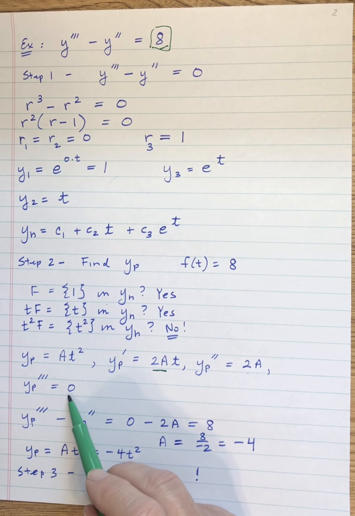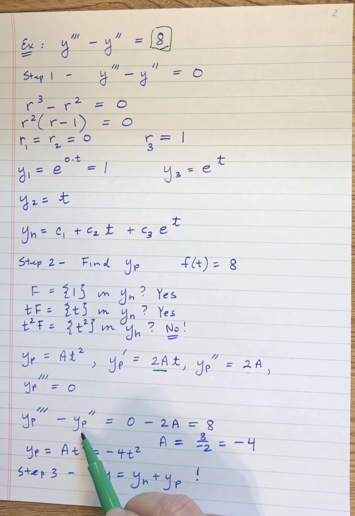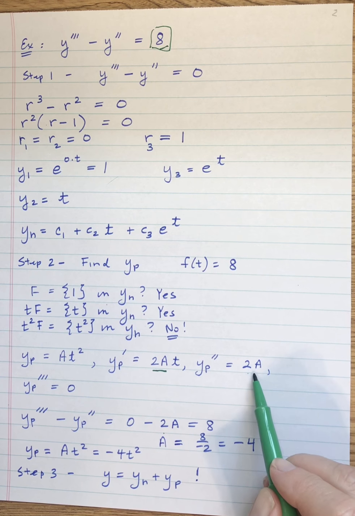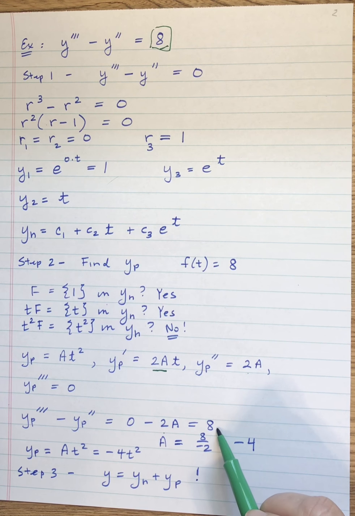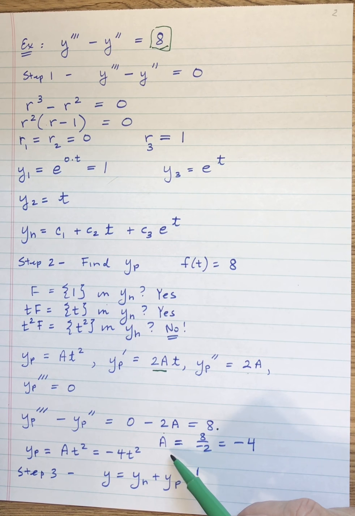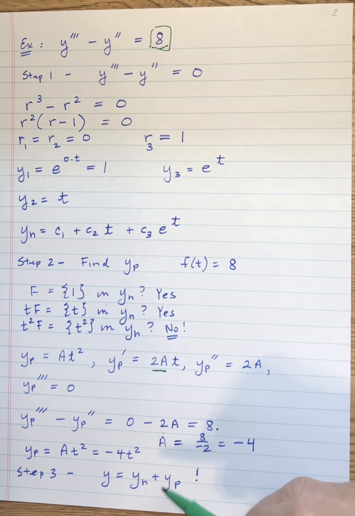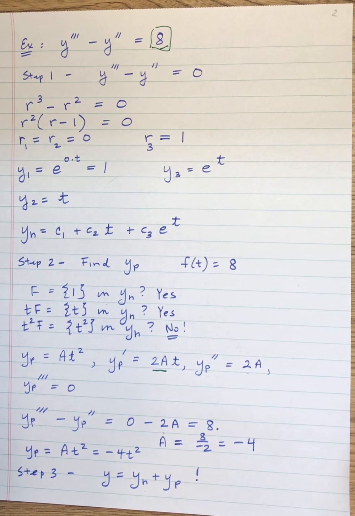Our third derivative is 0 minus the second derivative, which was 2a, and that should equal 8. So if you have minus 2a is equal to 8, divide both sides by -2, you get -4. So our particular solution was at squared. a is -4, so our particular solution is -4t squared. So to form our general solution, we just take our homogeneous solution from here and add to it -4t squared, and we have it.